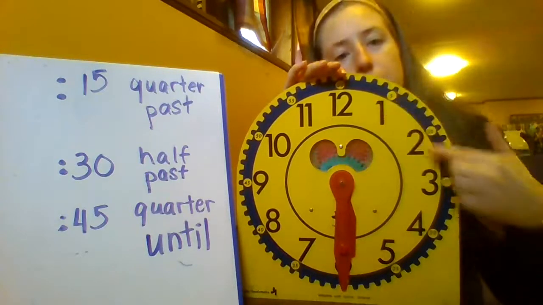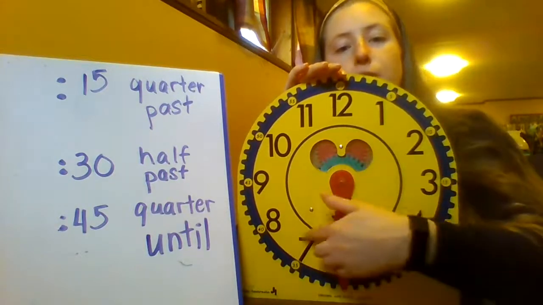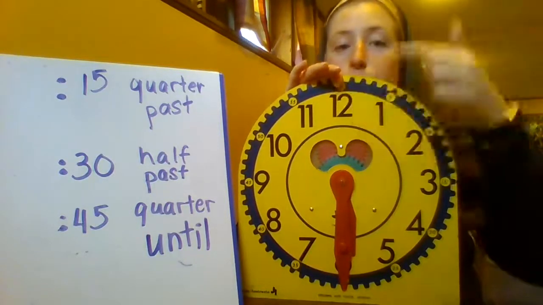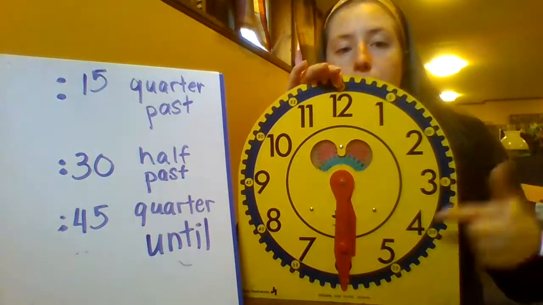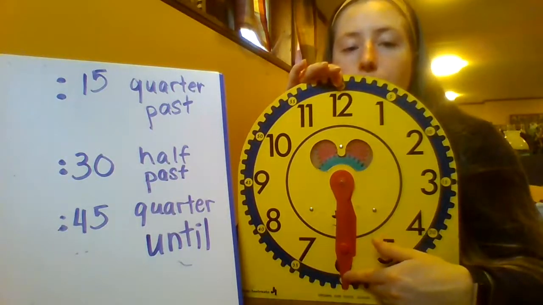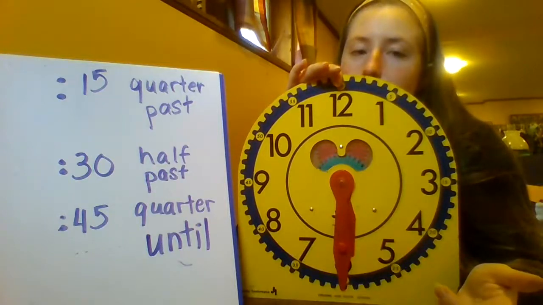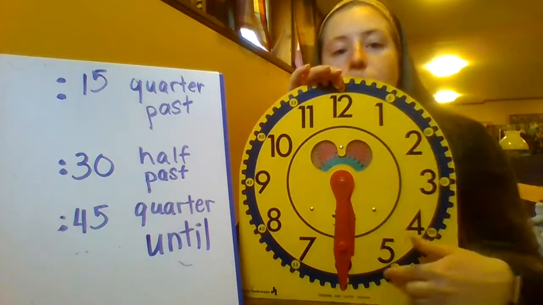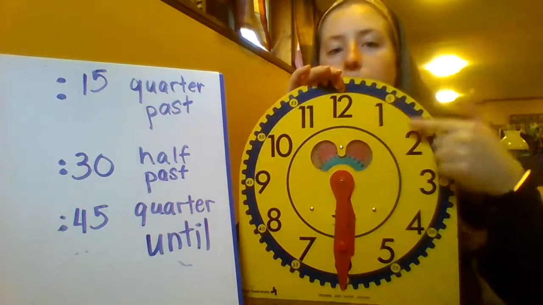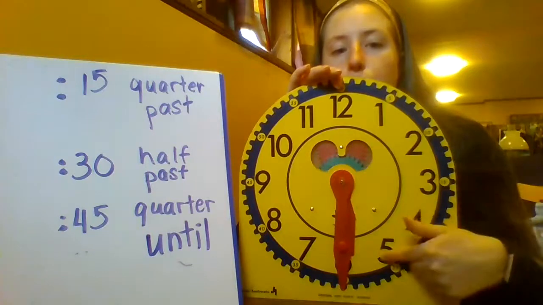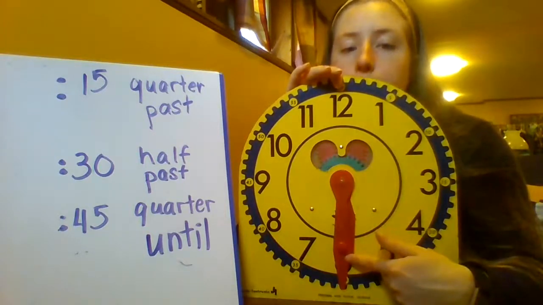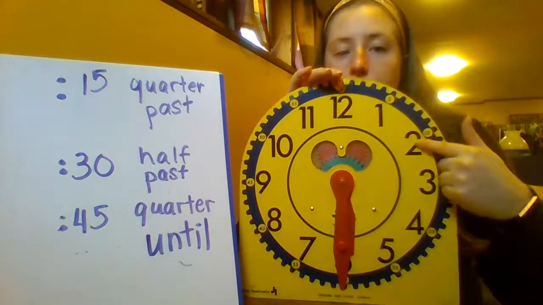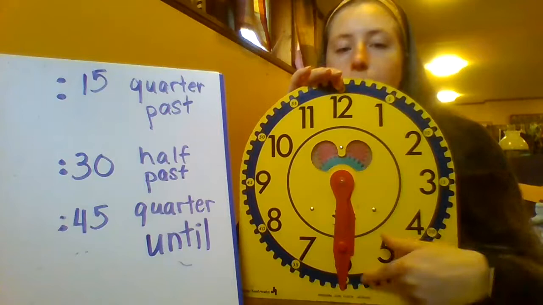So do you see the numbers here? Each of these numbers stands for 5. So if I start at 12, which is 0, I would do 0, 5, 10, 15, 20, 25, 30. So that's why it's 6:30, because each number stands for 5. So let's count again. 0, 5, 10, 15, 20, 25, 30. One more time. 0, 5, 10, 15, 20, 25, 30.